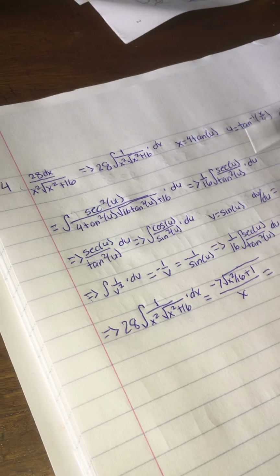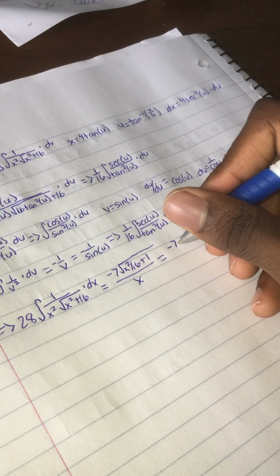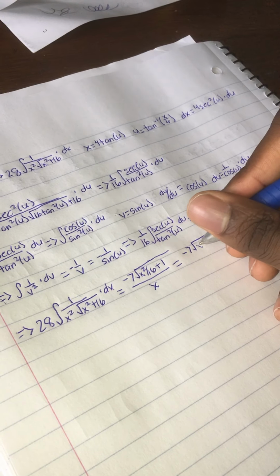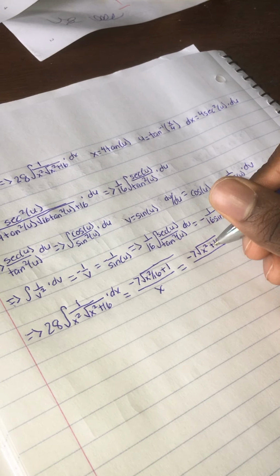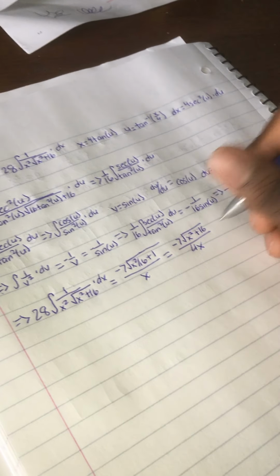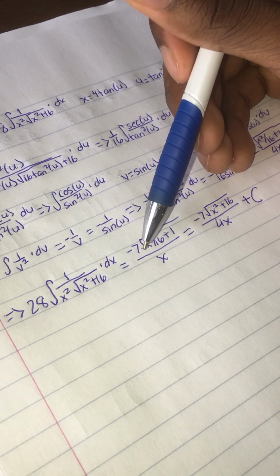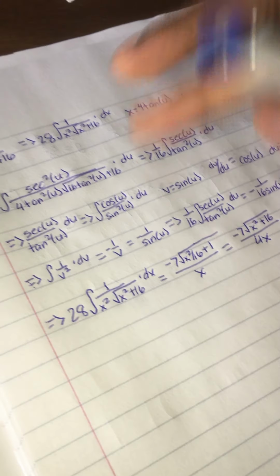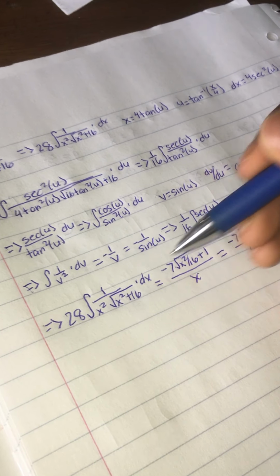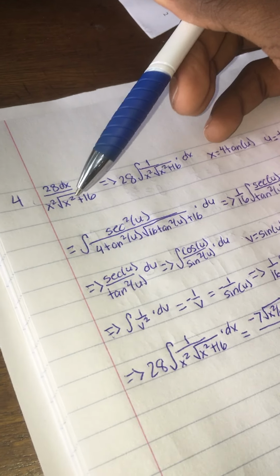Basically, you're going to replace x with the 4 over here, which will make it negative 7 times the square root of x squared plus 16 over 4x, and then you add the constant. And here we got the square root of x squared over 16 by just bringing this part up top, basically flipping these two. And that's your answer for the integral of 28 dx over x squared times the square root of x squared plus 16.